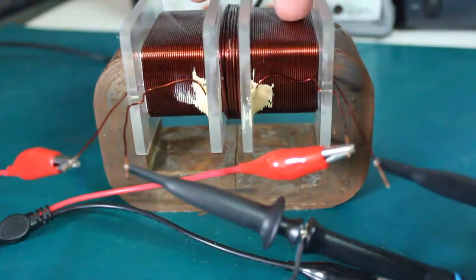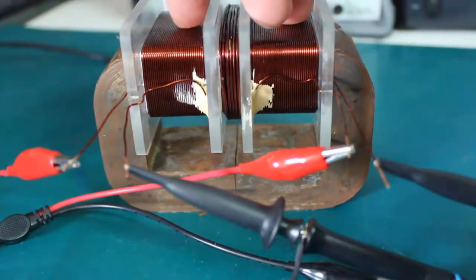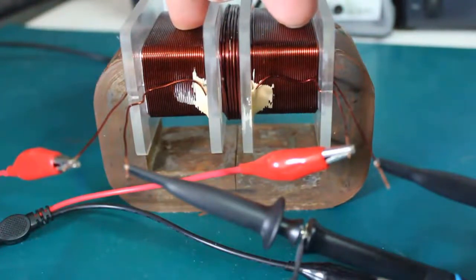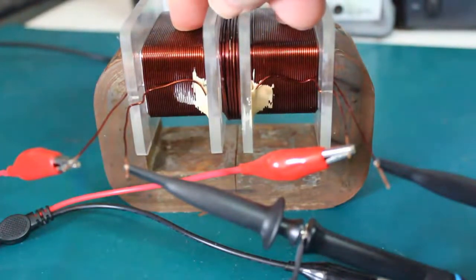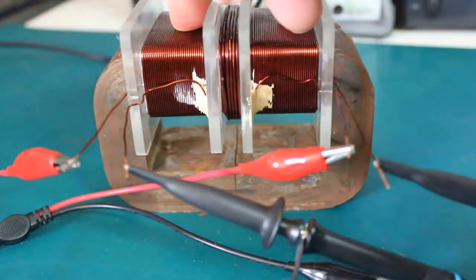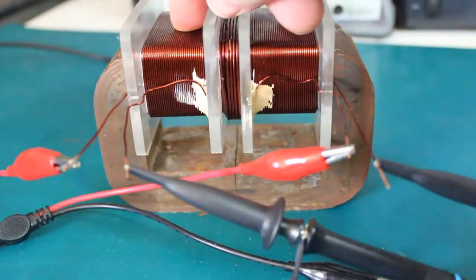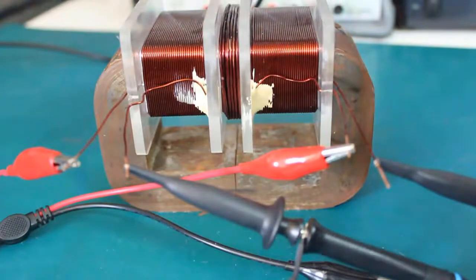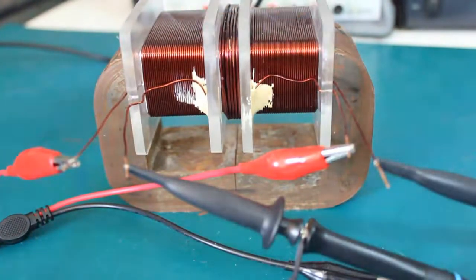Now a lot of the time when you're driving a coil or coils like this, there'll be a phase relationship that will tend to try and match the phase of the coils. This is the only way that I've found to wind coils like this, where you can manipulate that phase relationship without getting in too much trouble with your equipment and stuff like that.